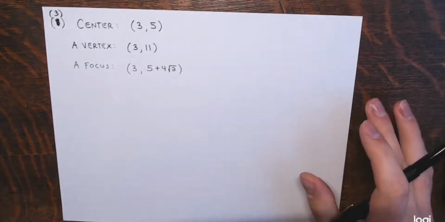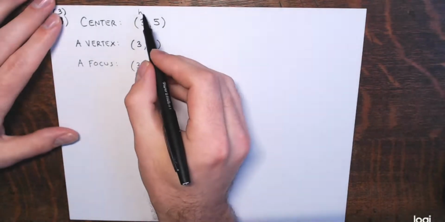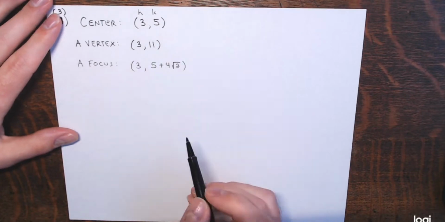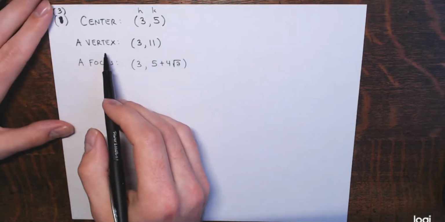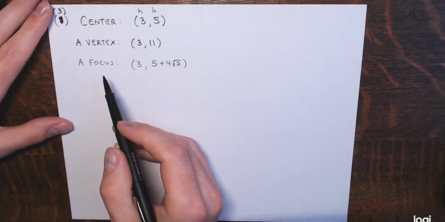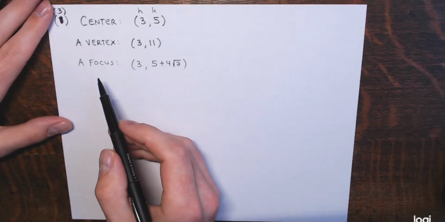All right, so in this one, example 3, I'm actually given the center. The center is 3, 5, so there's the h and the k for the formula. But we're only given one vertex and one focus. You can use symmetry to find the other vertex and the other focus pretty easily. Remember, these ellipses are symmetrical about the center.